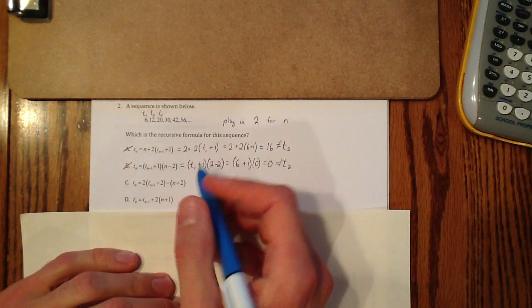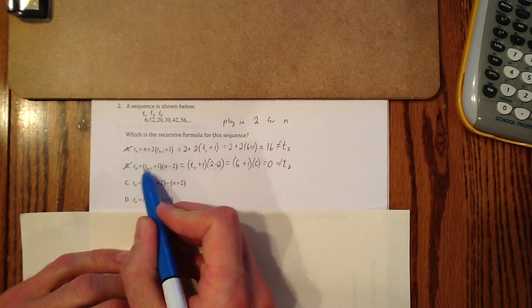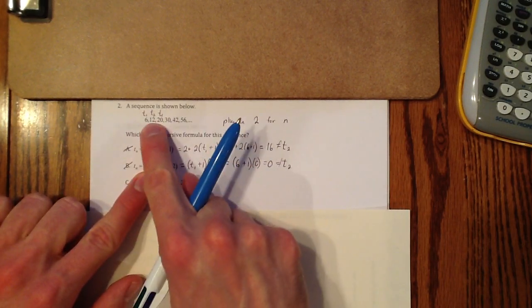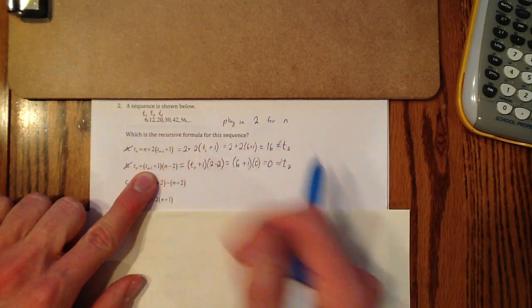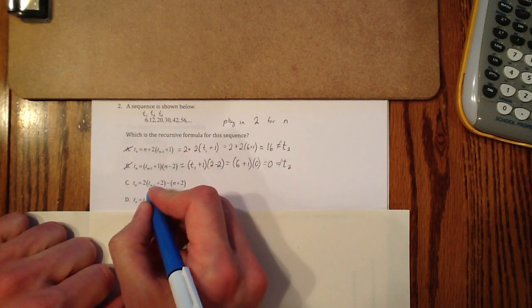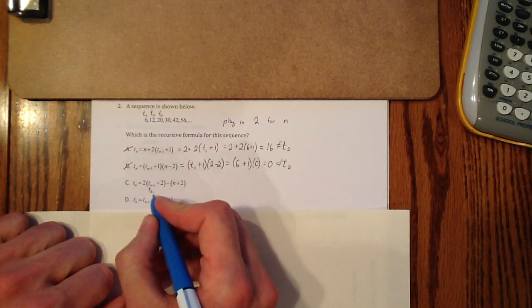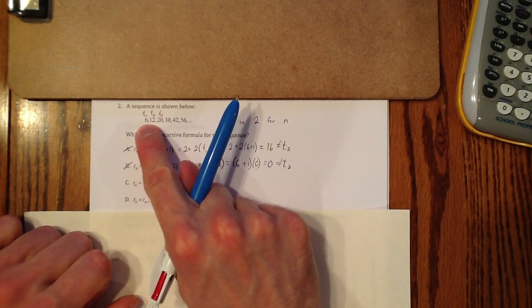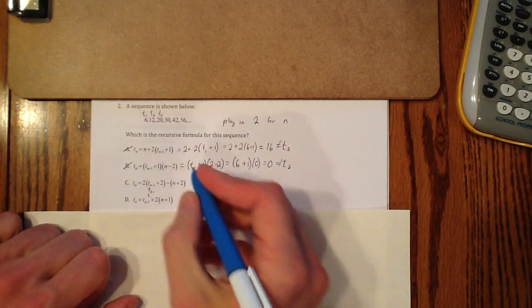They want you to understand that you can plug in a number for n, and in plugging in that number, it's going to require you to look back at this list to plug in the appropriate stuff. If I'm going to plug in a 2 right here, then I'm going to have T with a 2 minus 1, which really means it's T1, which really means it's a 6. And so you'll have to understand the notation in order to do this.